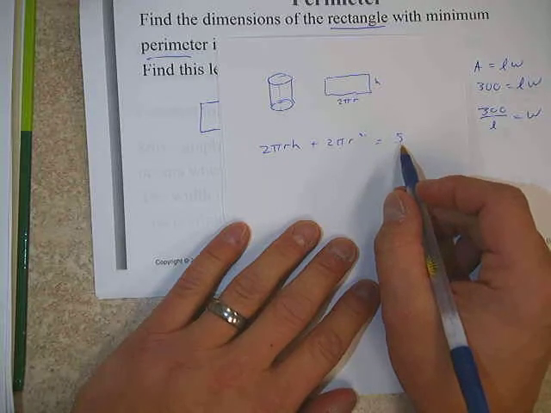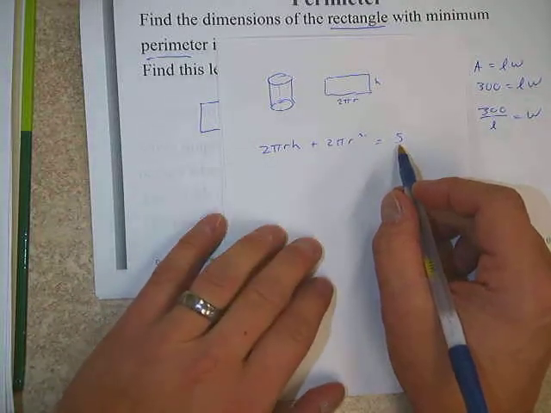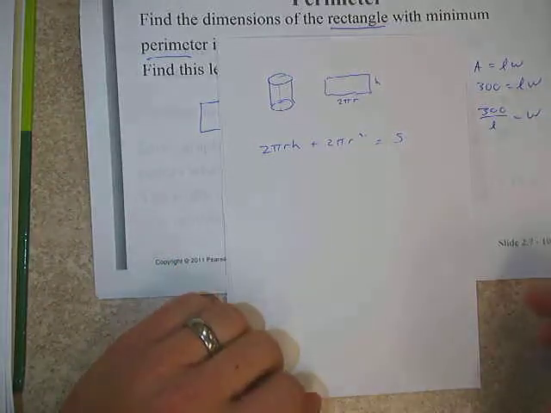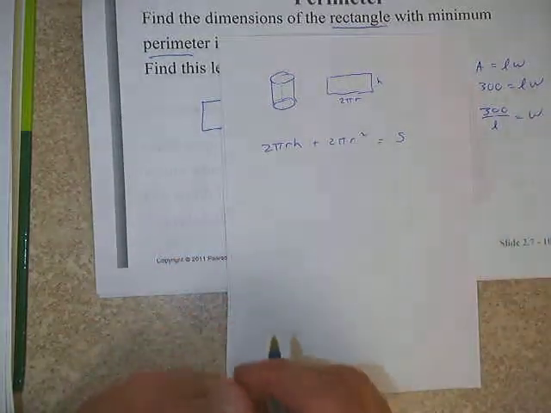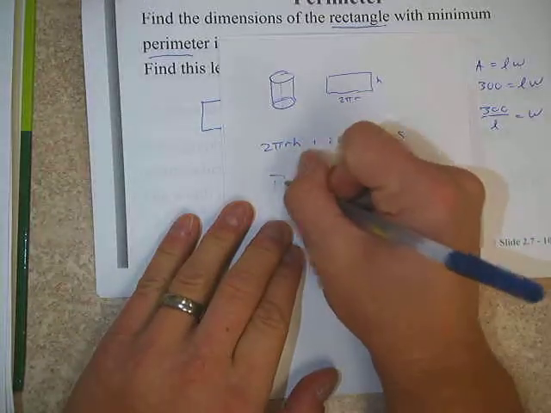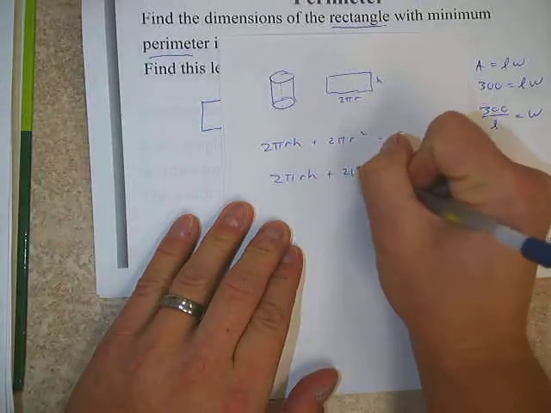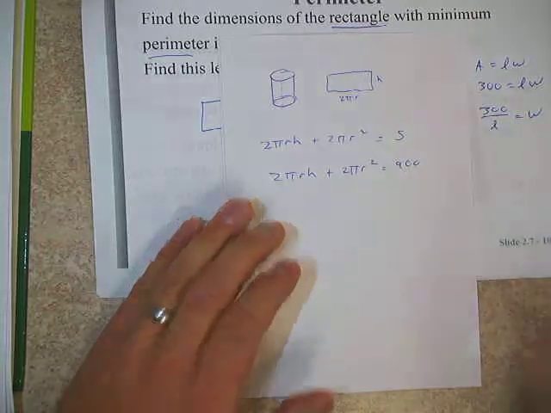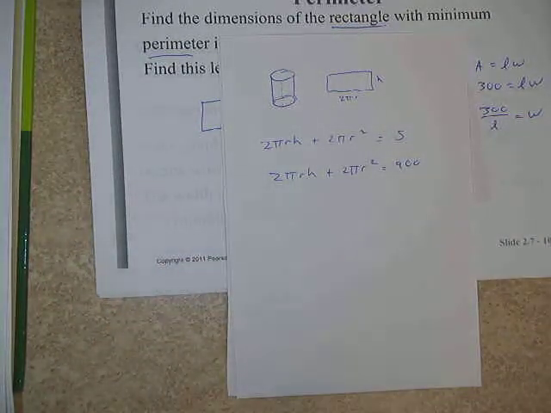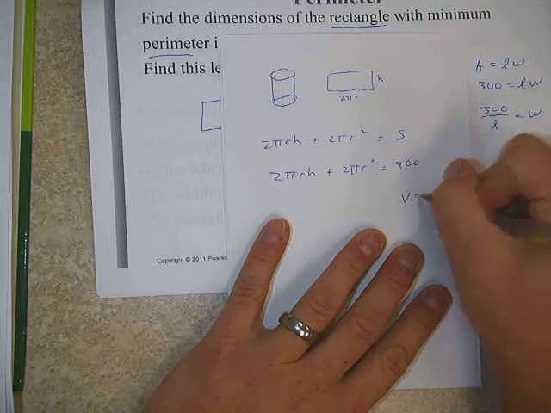And ultimately in part B, it says find the radius and the height of the can where the surface area is 900. The problem I'm going to run into here, similar to what I had with the perimeter, is that we have two variables. So we've got 2 pi r h plus 2 pi r squared equals 900. And once again, the issue is we can't solve that because we have two variables. Now, they gave us one other piece of information we haven't used yet.